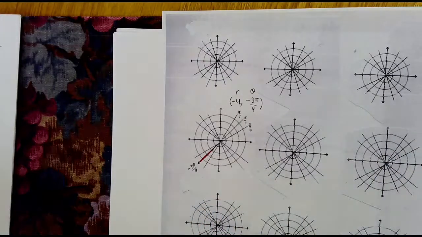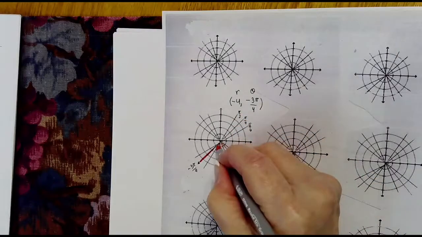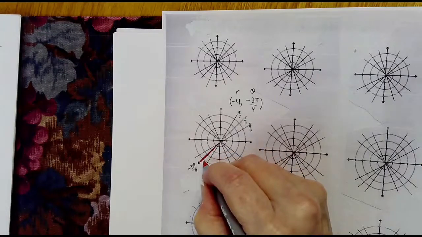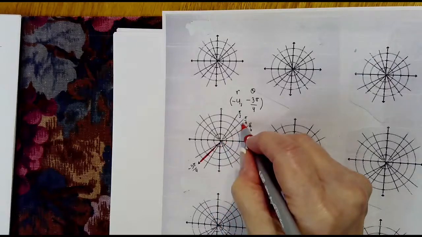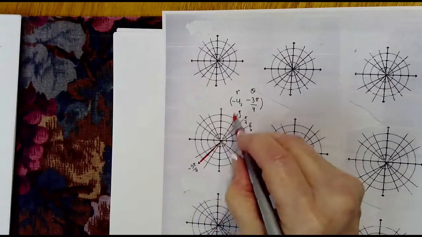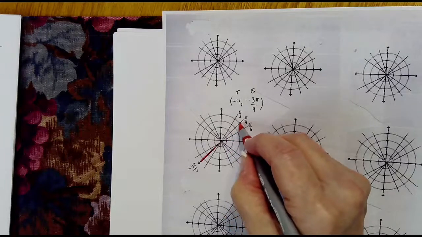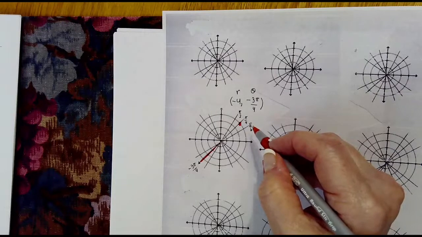So now we have to decide where the point is going to be. We found the theta, but now we've got to find the -4 r. So when we take this line, when we stop there, that becomes the positive side. So if I extend it back on this, that would be the negative side. So we're going to go back 4. So we go 1, 2, 3, 4, and there would be my dot. That's all you have to do on number 1, that kind of thing.